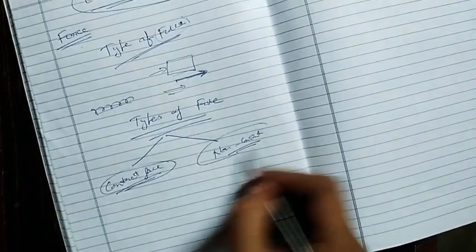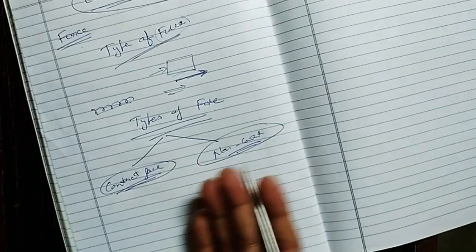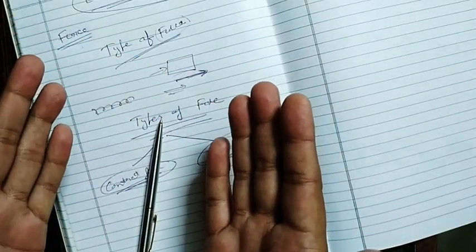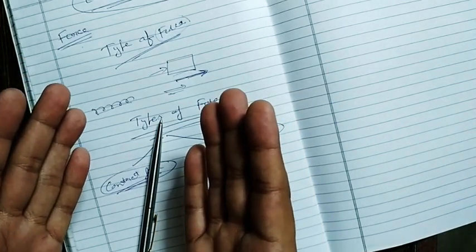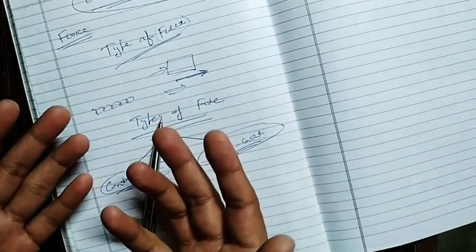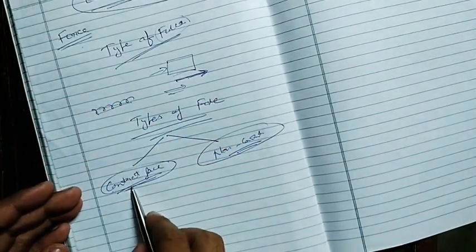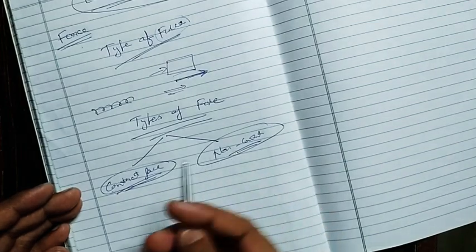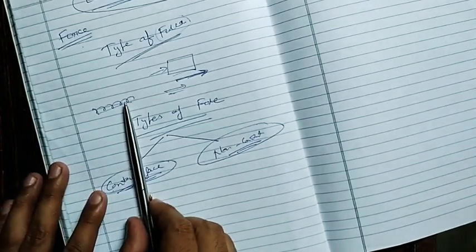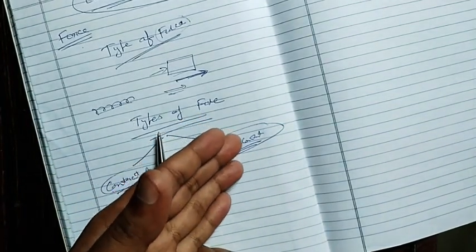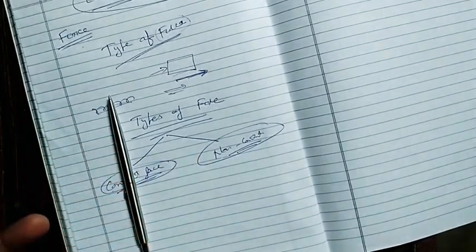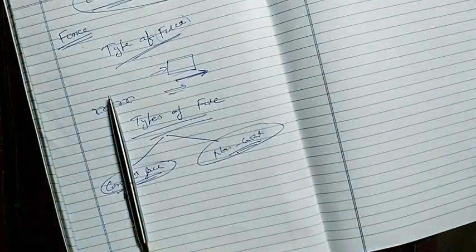As the name clarifies, contact and non-contact. Those forces which require a physical contact for their application are known as contact forces, and those forces which do not require a physical contact between the bodies for their application are known as non-contact forces.